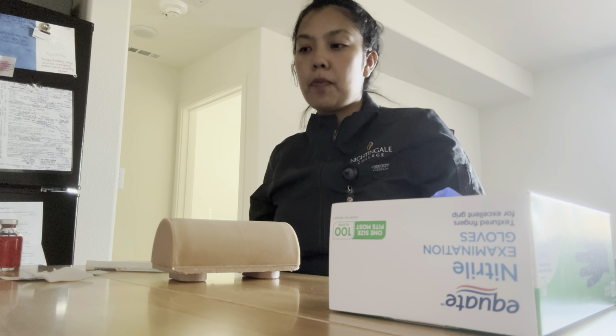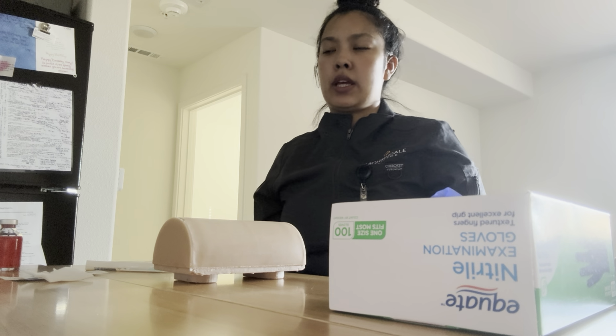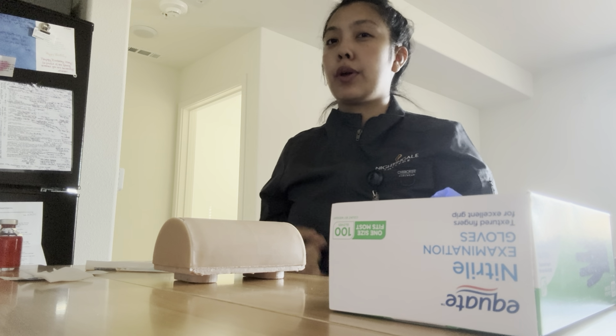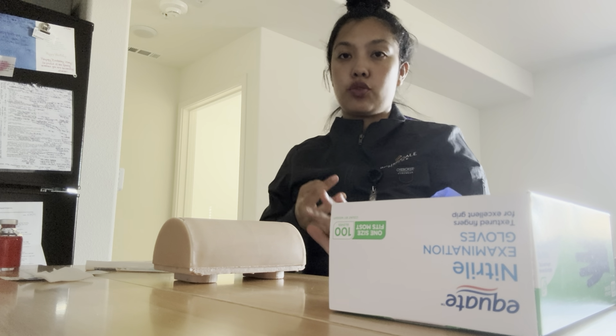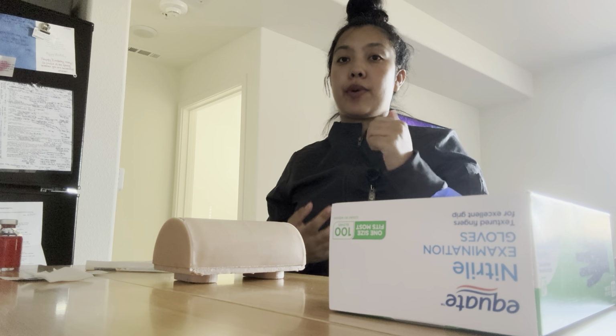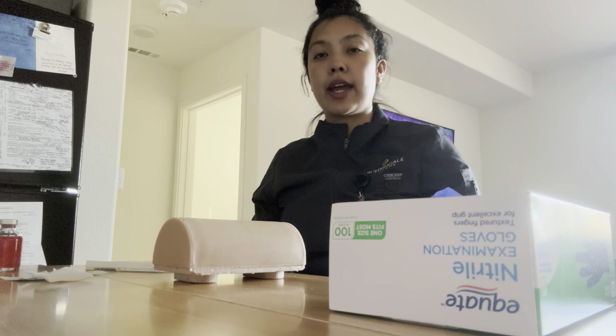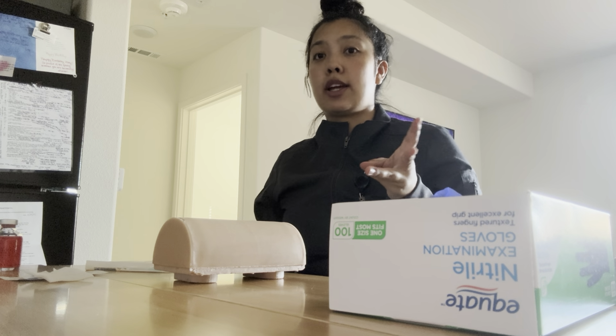Today I am going to be doing the intramuscular injection. First things first, I'm going to go ahead and read out the 6 rights of medication. We have the right patient, the right drug, the right dose, the right route, the right time, and the right documentation.